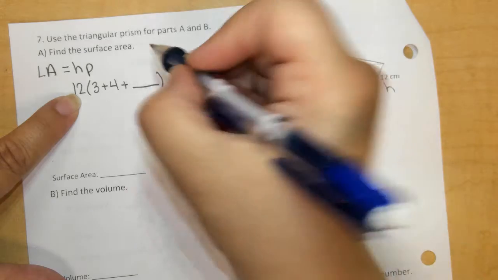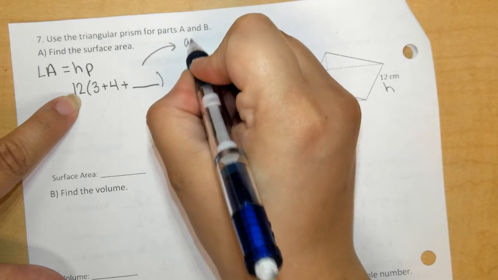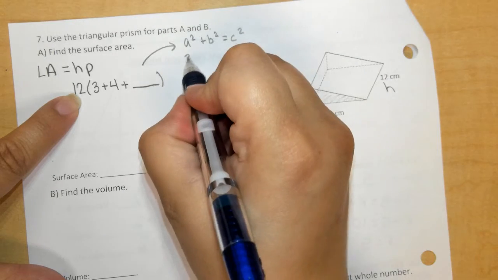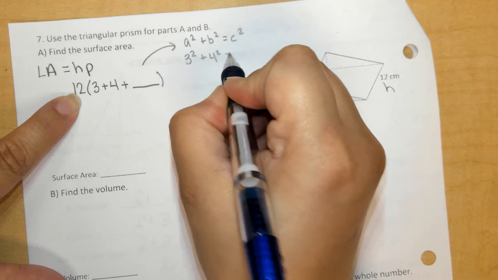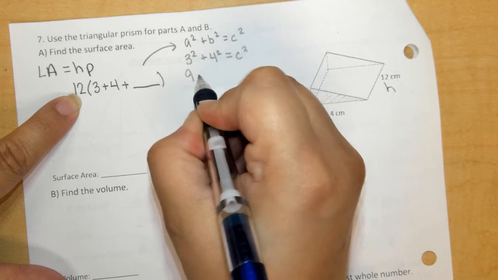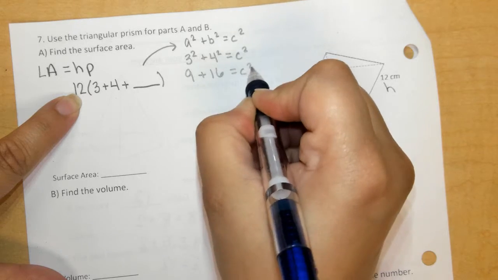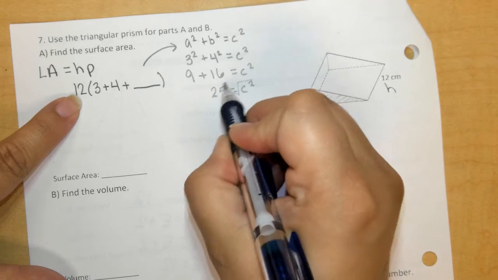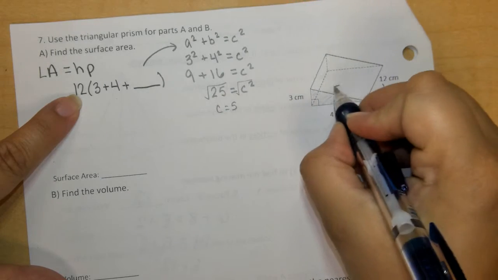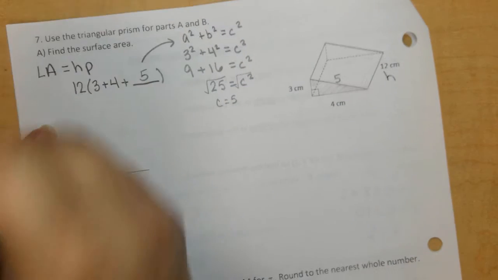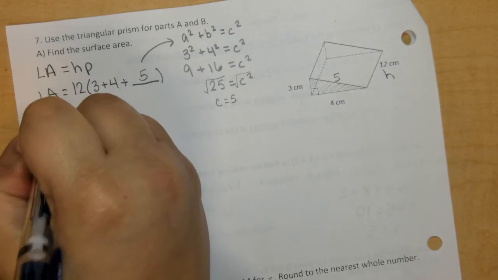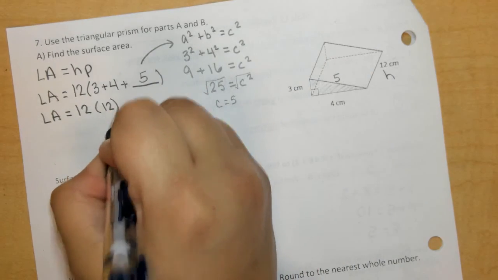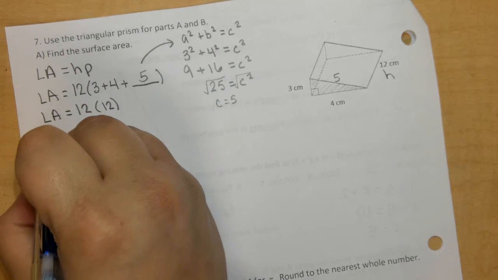So to get the hypotenuse, I need to do a squared plus b squared equals c squared. And 3 and 4 are my a and my b. So we get 9, 16, and that is 25. So the square root of both sides would be 5. So I know that this length here is 5. So now if I add 3, 4, and 5, I get 12. 12 times 12 is 144.